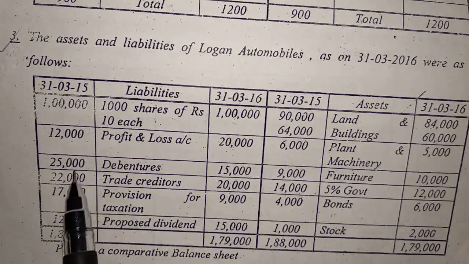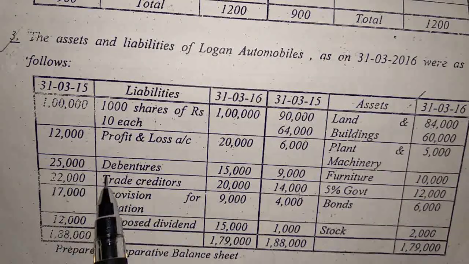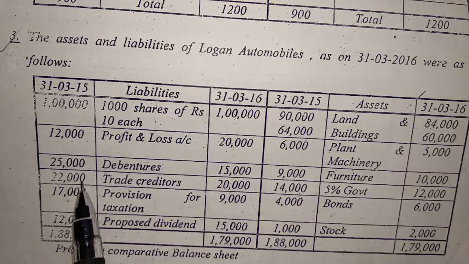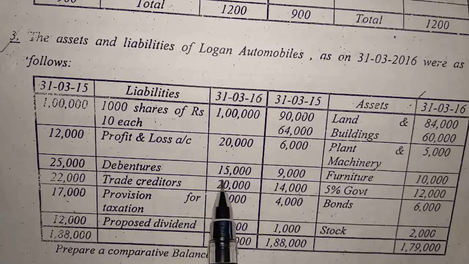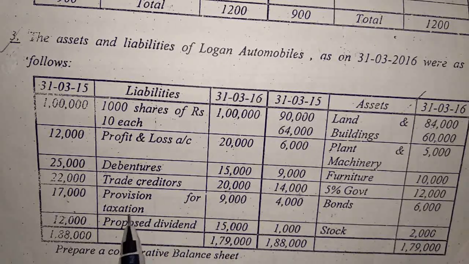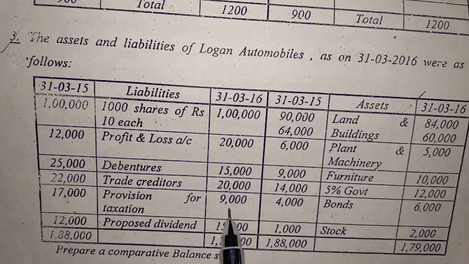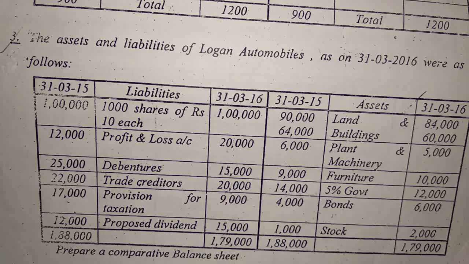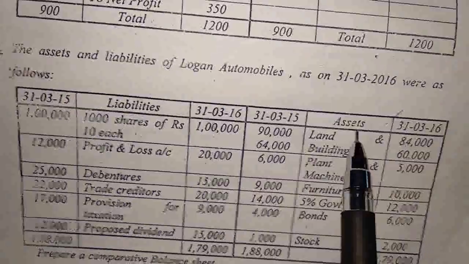Debentures 25,000 and 15,000. Debentures reduce to 15,000. Creditors 22,000 and 20,000. Trade creditors reduce to 20,000. Provision for taxation 17,000 and 9,000. Taxation provision reduces to 9,000. Proposed dividend 12,000 and 15,000. Proposed dividend increases to 15,000.